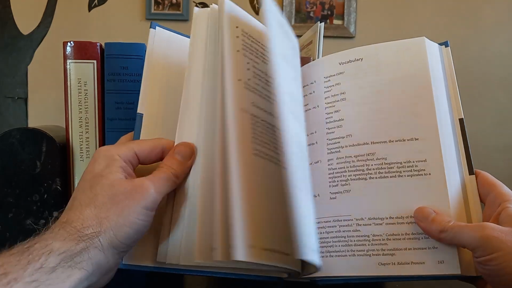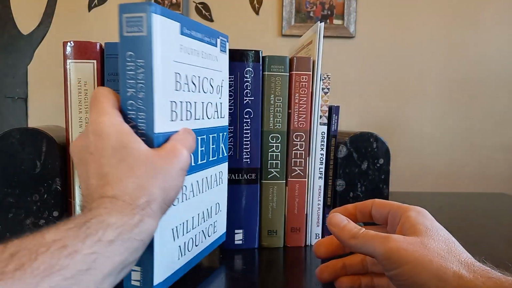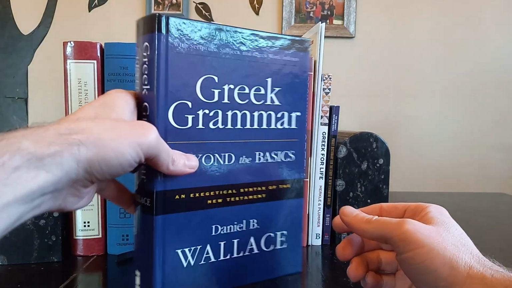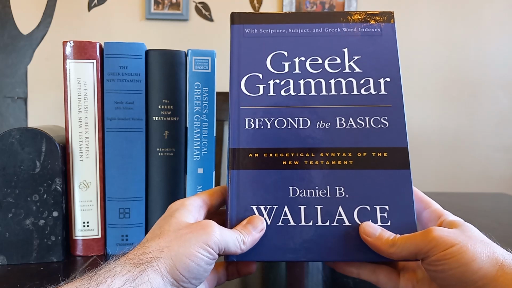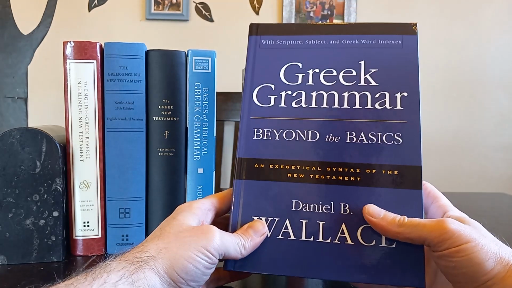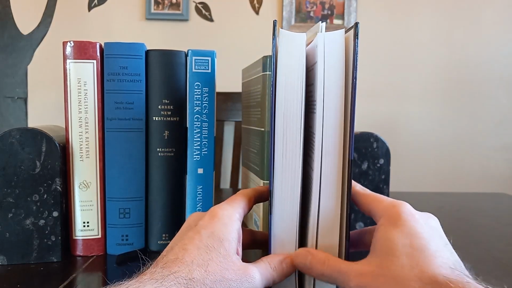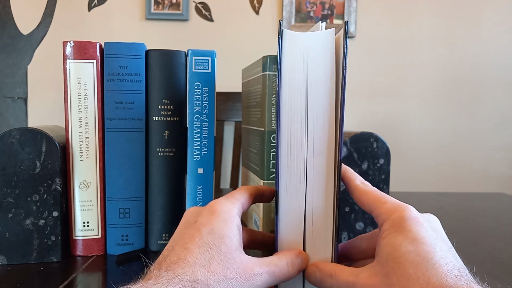I have not spent that amount of time with it, but I'm glad I have it on my shelf. One I've spent a little bit more time with is Greek Grammar Beyond the Basics by Daniel Wallace, an exegetical syntax of the New Testament. Now, you might be able to guess that one of the criticisms of this book is that there's certain sections that are just too thorough, that the student just doesn't need as much information as Wallace provides.